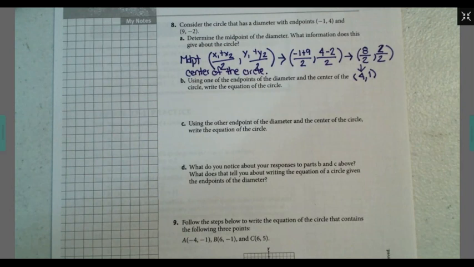Okay. Using one of the endpoints and the center of the circle, write the equation of the circle.